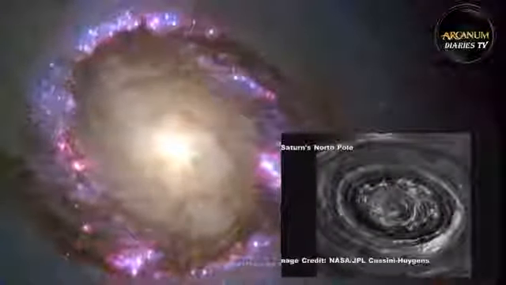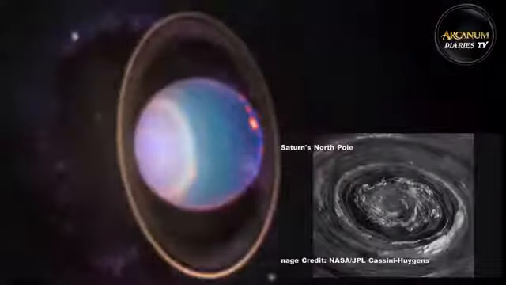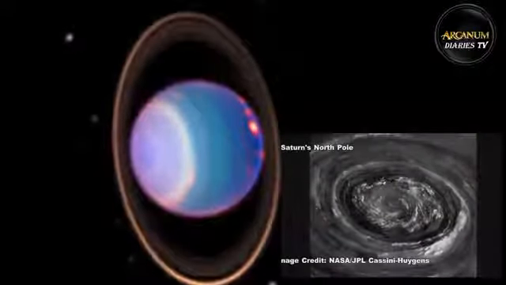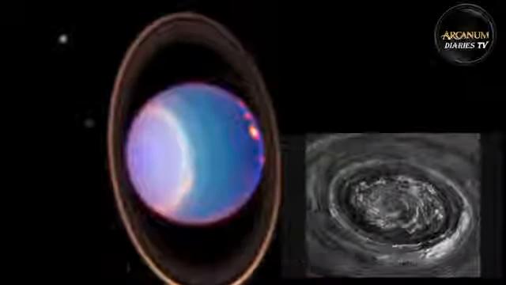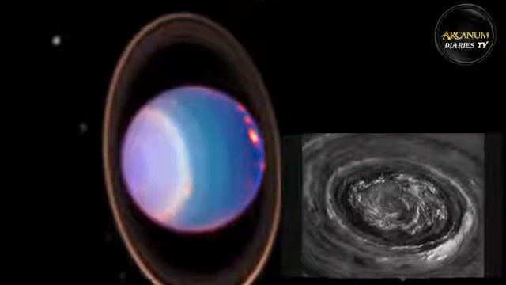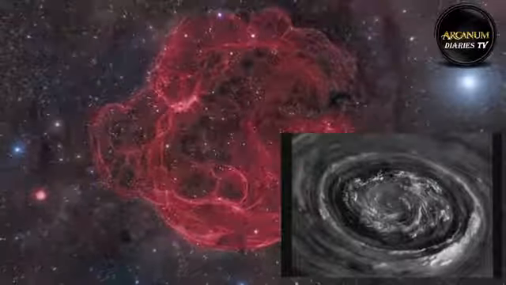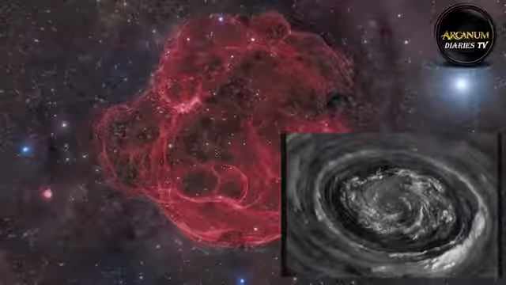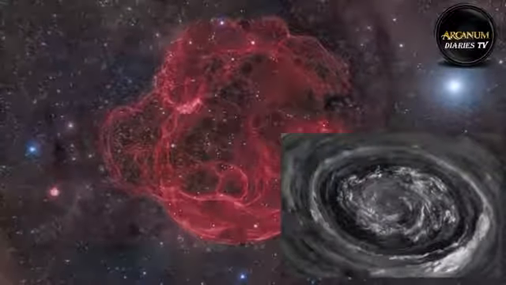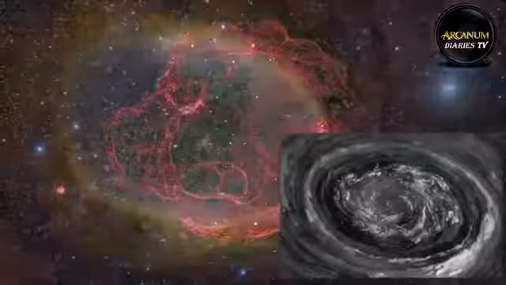Then this image of Saturn's North Pole captured the interest of the whole world. But it's not really that difficult to explain once you understand the theories and concepts presented in the Primer Fields. If you look closely, you will even see the magnetic bubble in the middle of this image.